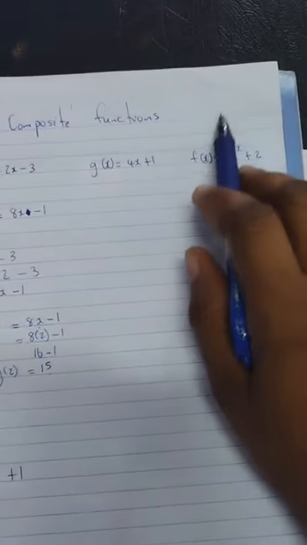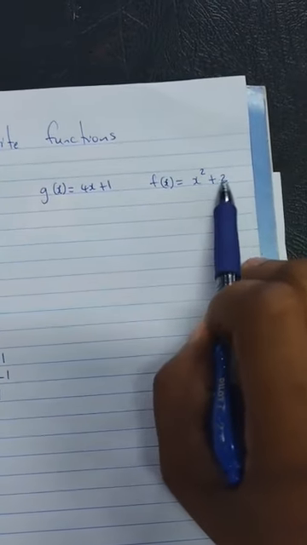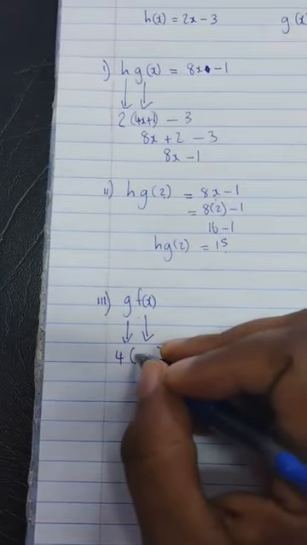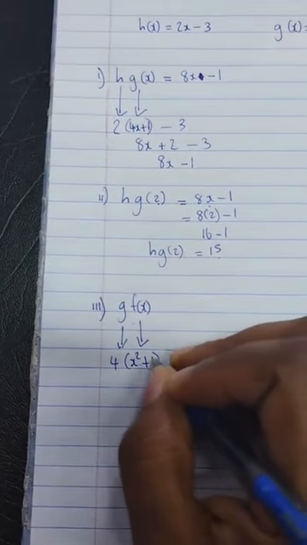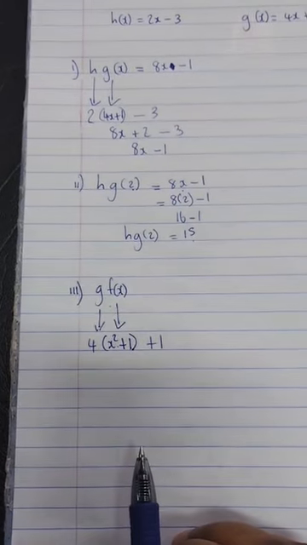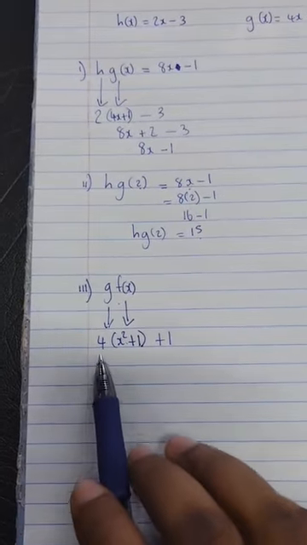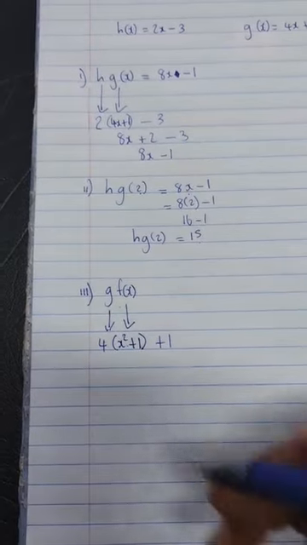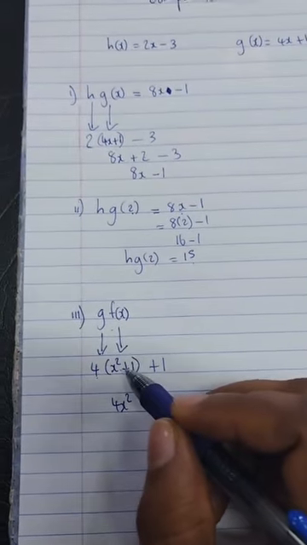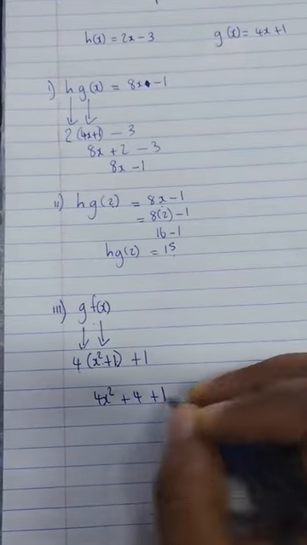I'm coming up here looking for the f function. The f function says x squared plus 1. So when I come down here, I should put in x squared plus 1. Now I'm going to expand in order to simplify. So the 4 will multiply x squared. What does that give me? 4x squared. The 4 will also multiply the 1, and that gives us 4 plus 1.